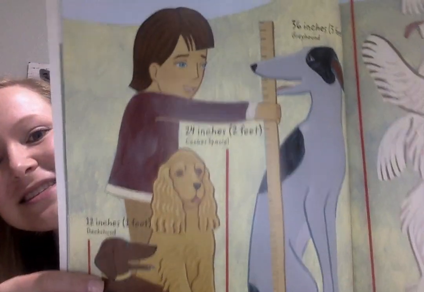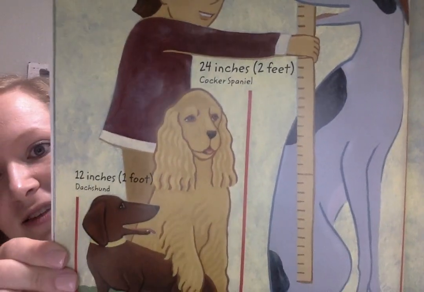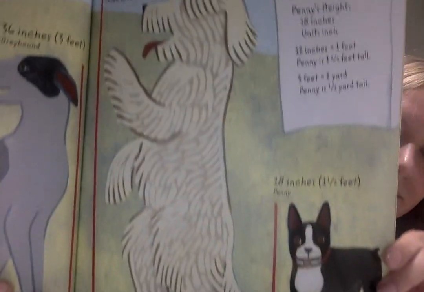I want to see how tall you are. Everybody, sit. This is another unit that we measured in feet. Oh, and there's more on this page. Now let's see what Penny's measurements are. Penny's height is 18 inches. 12 inches equals 1 foot, so Penny is 1 1/2 feet tall. 3 feet equals 1 yard, so Penny is a half a yard tall.